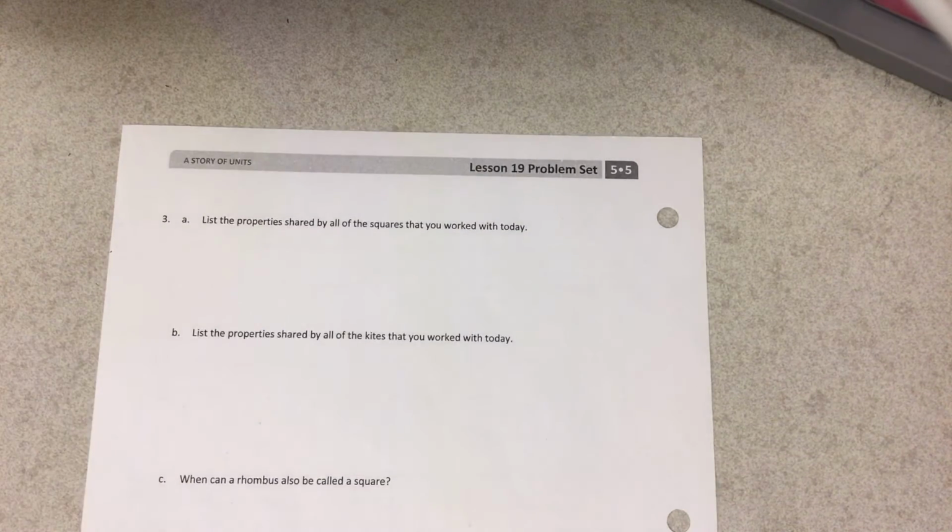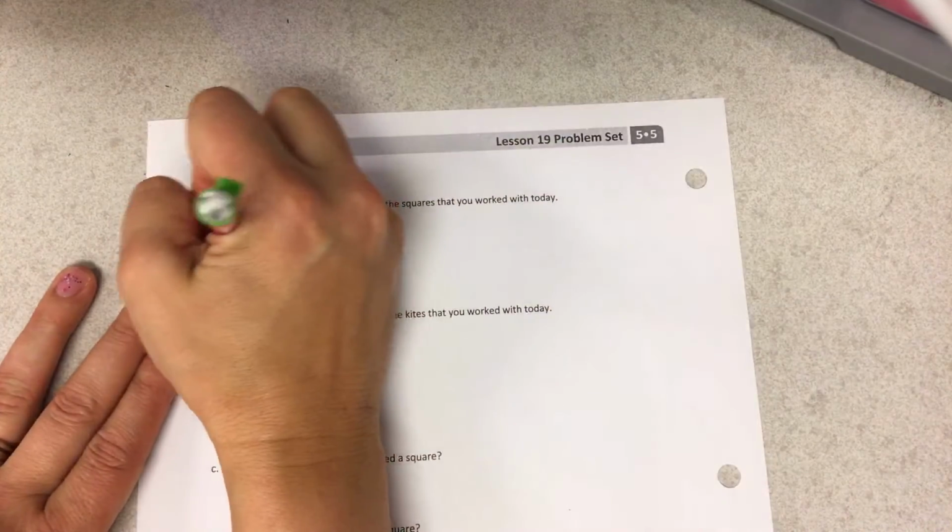All right, so now what we're going to do is just kind of answer some of these questions. And again, this is a good place to either go back and look at your paper on the front side of this, or possibly look at the chart that your teacher will have with all the different shapes that we talk about. And it says, list all the properties that are shared by all of the squares that you worked with today. So we're going to go ahead and think about it.